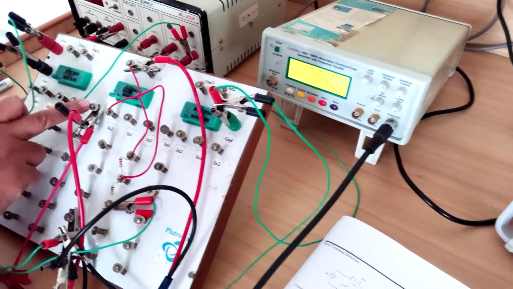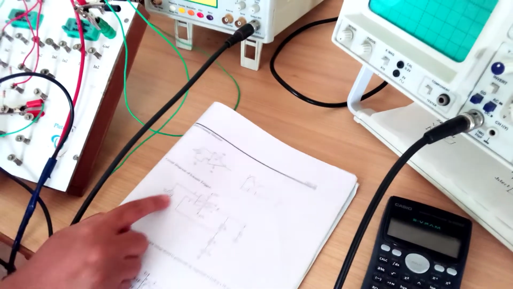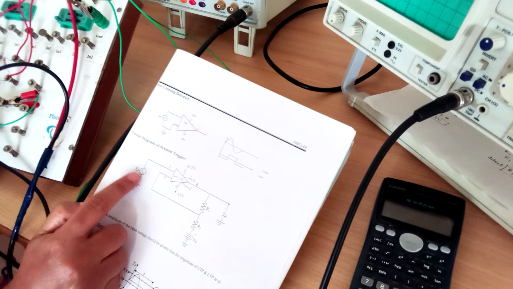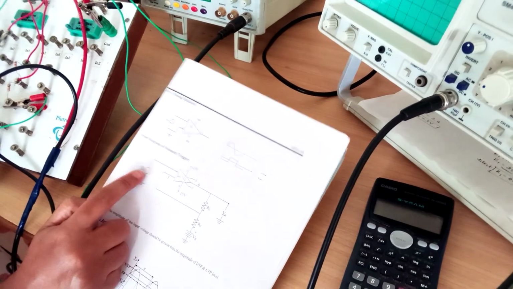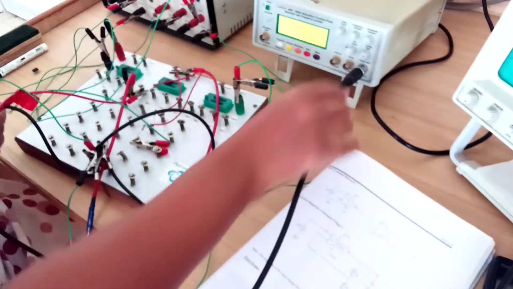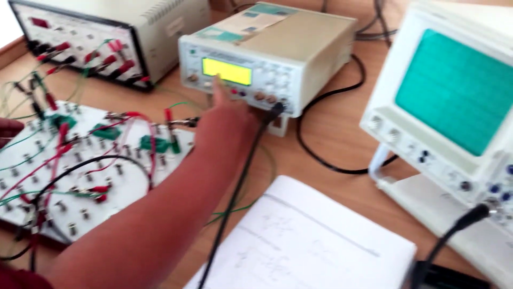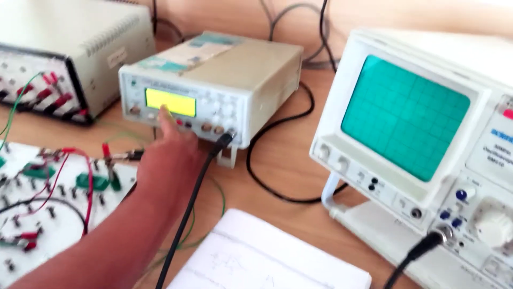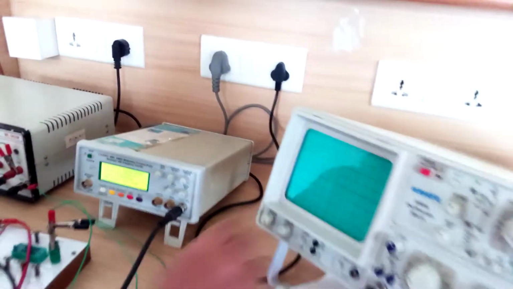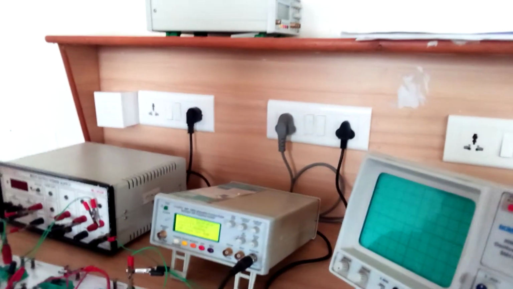Input 2 should be provided with the input here. You can observe pin number 2 is provided with the input signal from the signal generator. Here I have connected the input from the signal generator. I have given a frequency of 1 kilohertz.